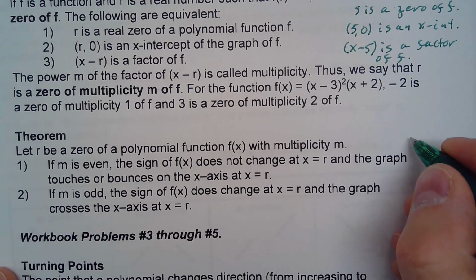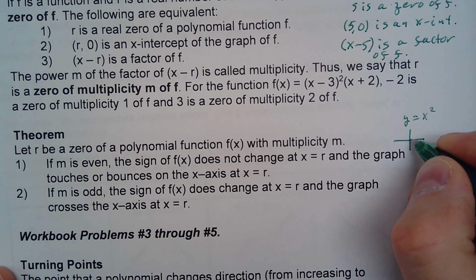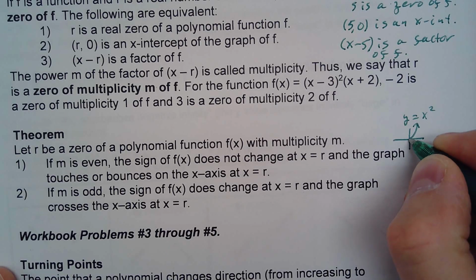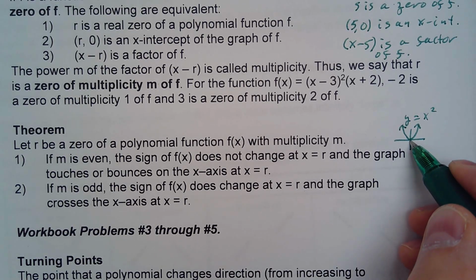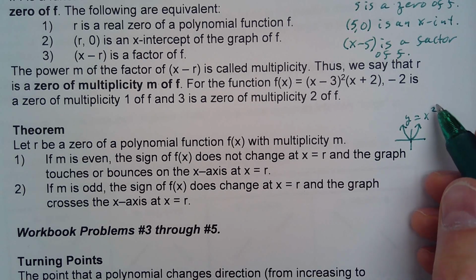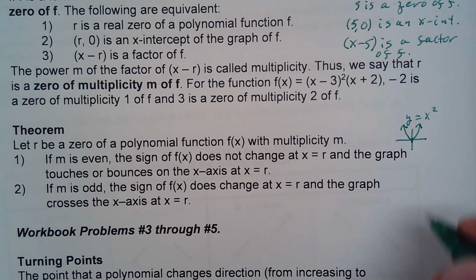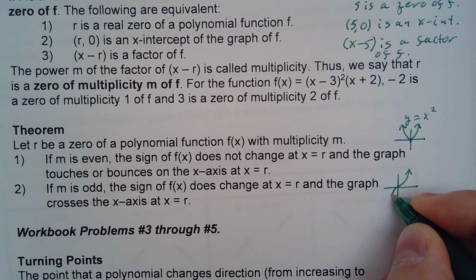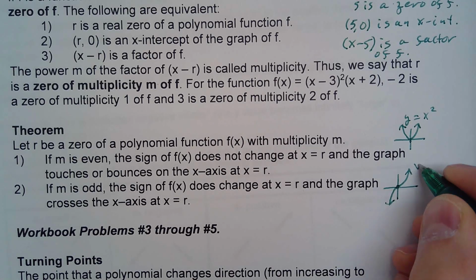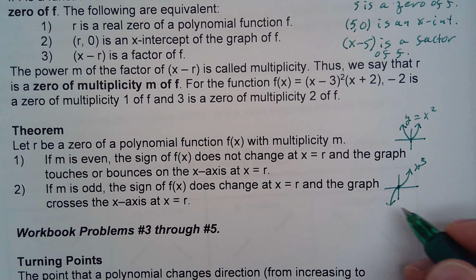So for example, let's say I were to take my parabola y equals x squared. I have a 0 at 0. And notice here, since my power is even, my graph touches. It does not go through the x-axis. It touches, it bounces. That's because my power is even. If I were to look at the x cubed function, now my power is odd, so notice it crosses through at that 0.